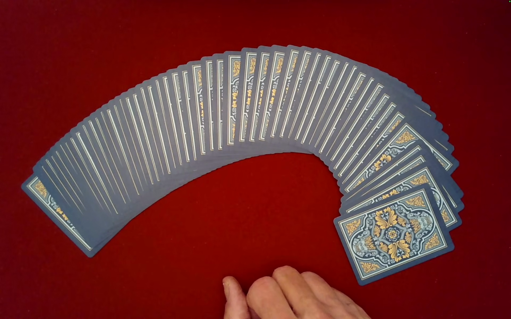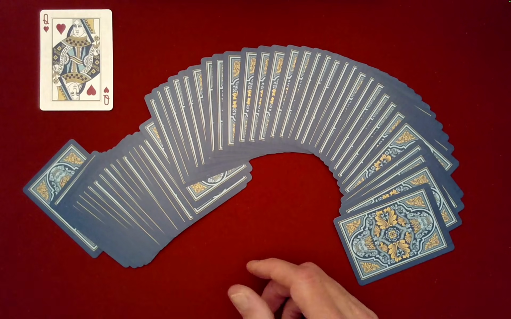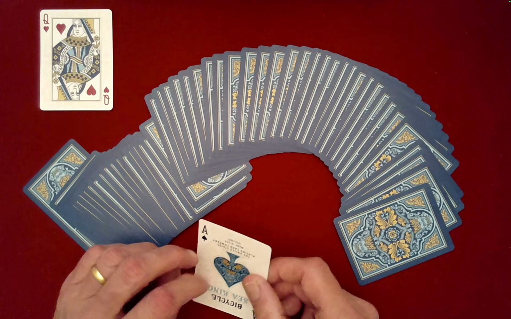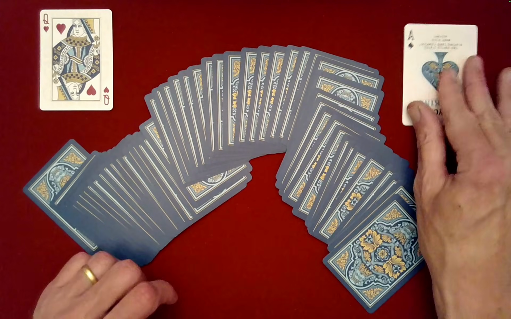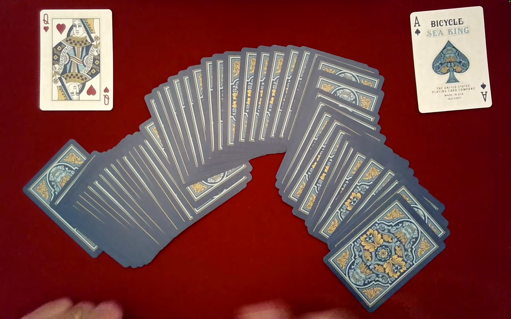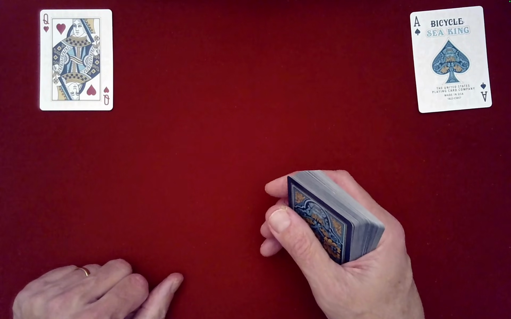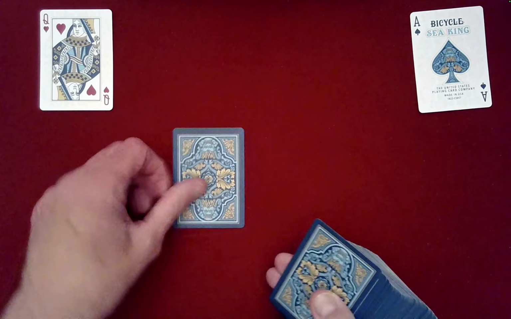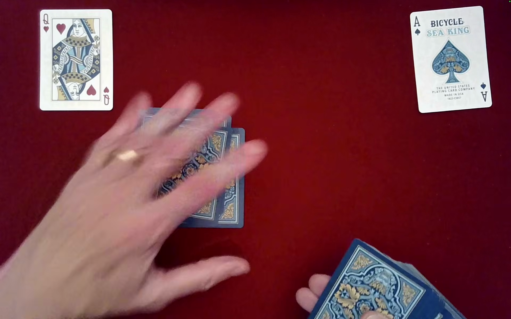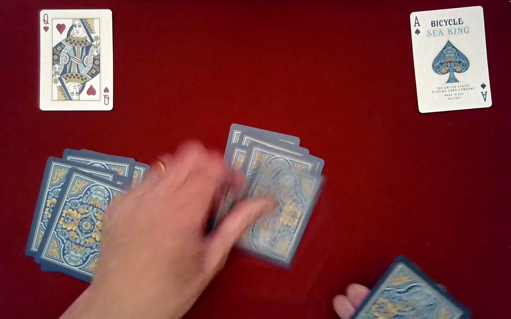Now maybe to make it easier on us, I'll go ahead and assume that spectator A over here on the left chooses the Queen of Hearts, and spectator B on the right chooses the Ace of Spades. Okay, just make it a little easier for us to keep track of things. Okay, now from here, what we're going to do is just deal out two piles of 7 cards. Okay, so we'll go like 1, 2, 3, 4, 5, 6, 7, then 1, 2, 3, 4, 5, 6, 7.